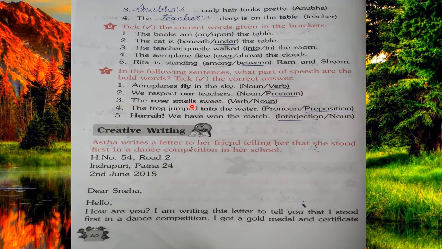Next, the rose smells sweet. So here the word rose, what is it? It's a verb word or noun word? Noun, right? So you will choose noun. Next, the frog jumped into the water. So here the word into. Into is a pronoun word or preposition word? Preposition, right? So you will choose preposition. Next, hurrah, we have won the match. So here the word hurrah is an interjection word or noun word? Interjection word, right? So here you will choose interjection.